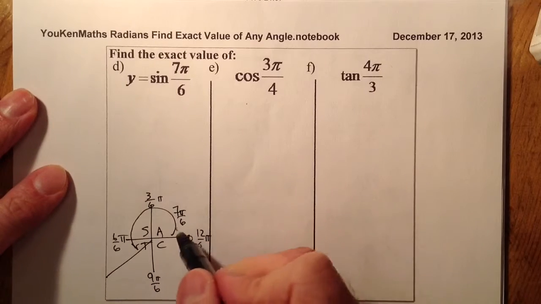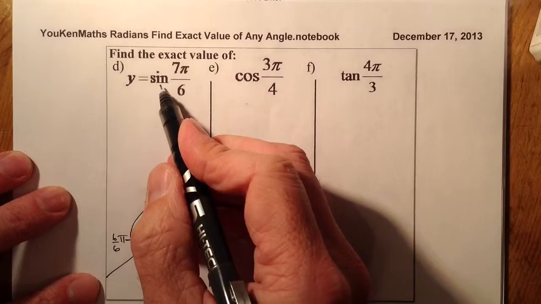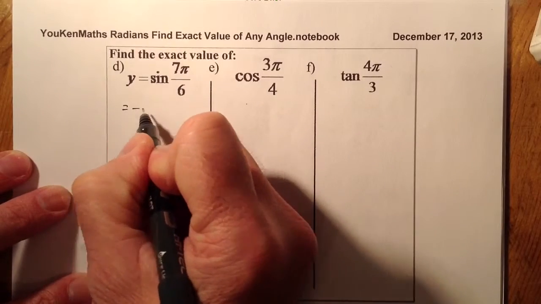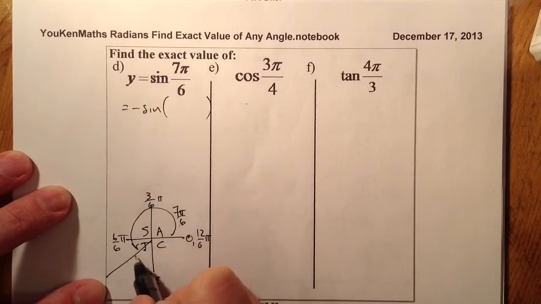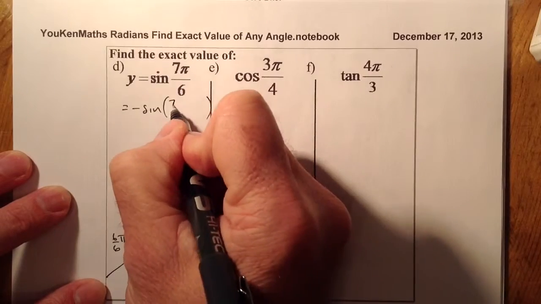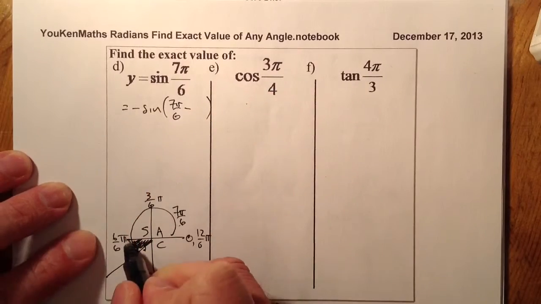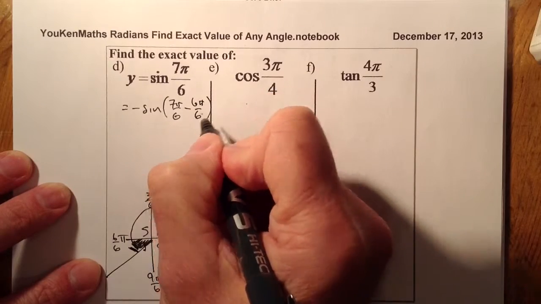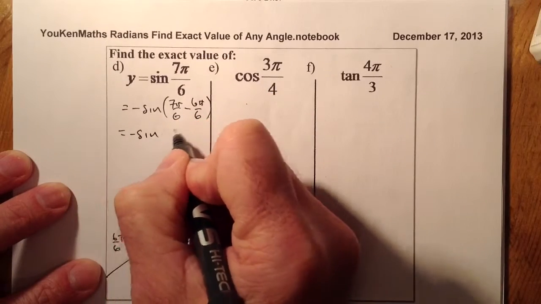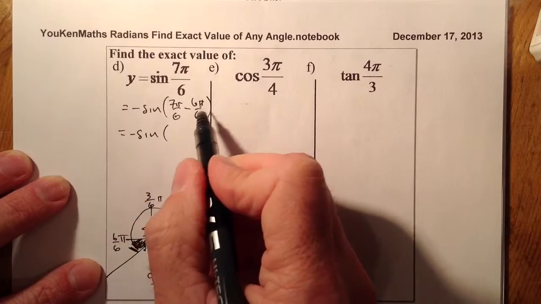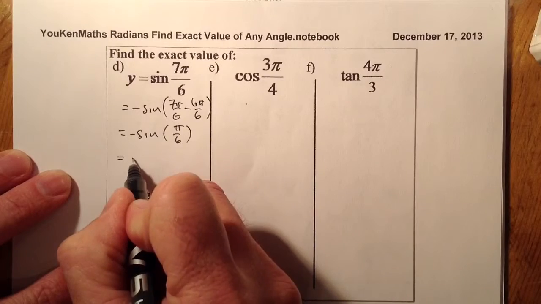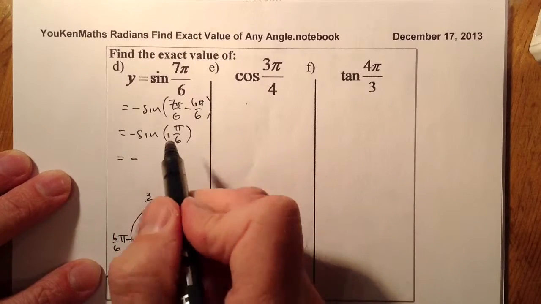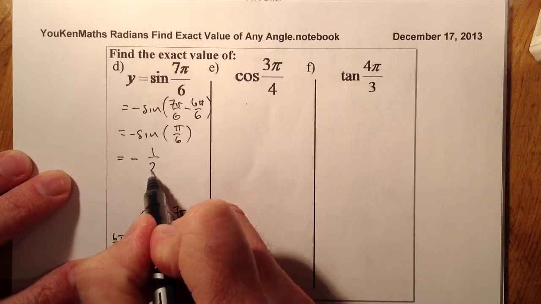I know that in that quadrant, the sign of an angle is negative. So I've got a negative value coming out of here. Finding the related angle, I'll start with the angle that I'm given, 7 pi upon 6. I'll subtract the horizontal from it, which is 6 pi upon 6. So that'll give me an answer of minus sine, and 7 take away 6 gives me just pi over 6. And on the table of exact values, I'm looking at this one here, that should give me minus half.